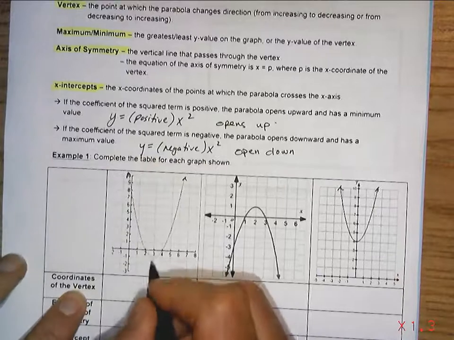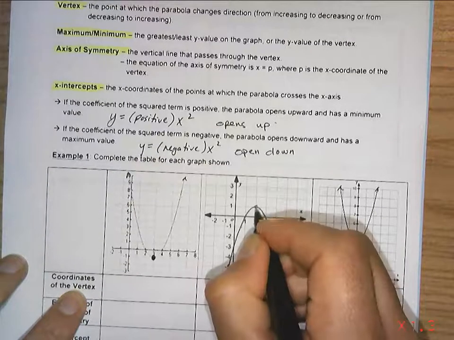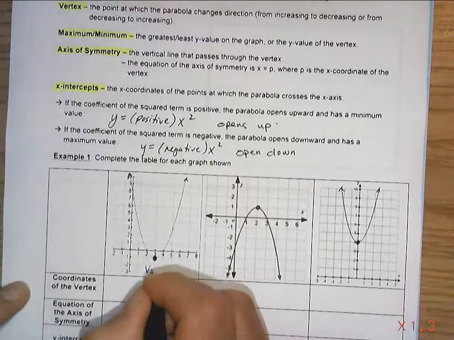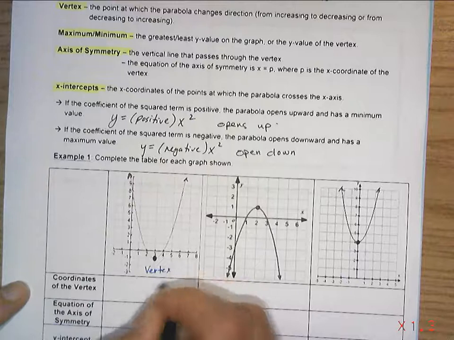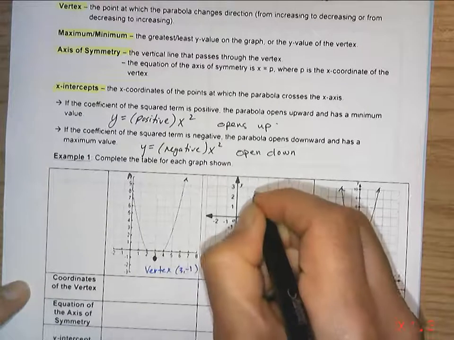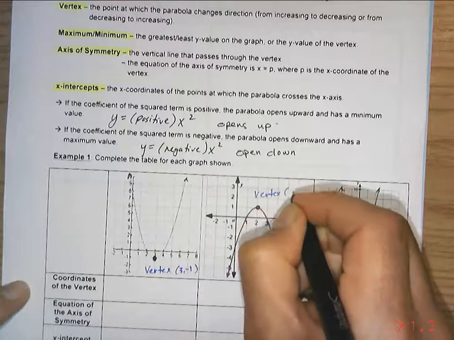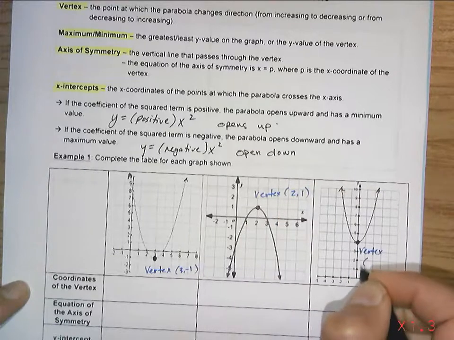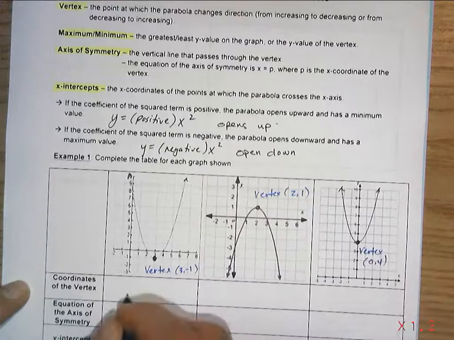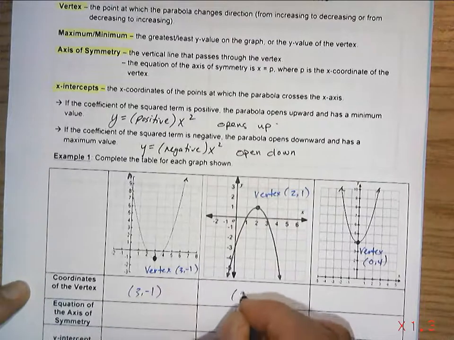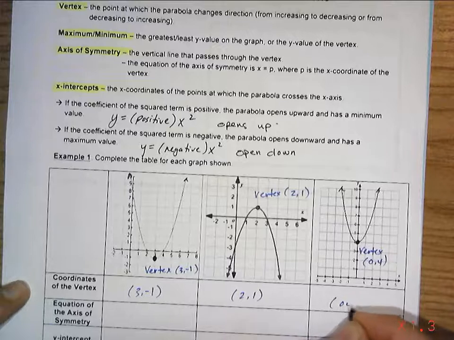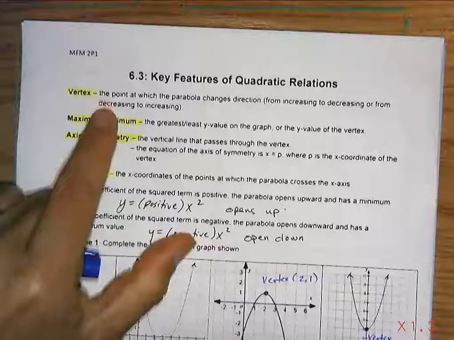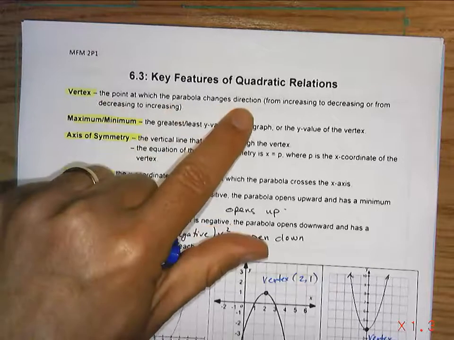What are its vertex? Well, I'm going to tell you right now, that's a vertex, that's a vertex, that's a vertex. So this has a vertex of (3, -1). This has a vertex of (2, 1). This has a vertex of (0, 4). So this one is (3, -1), (2, 1), and (0, 4). So what is a vertex? The point at which the parabola changes direction.